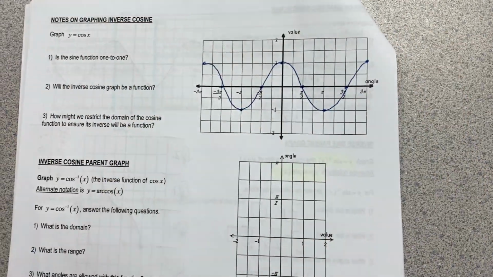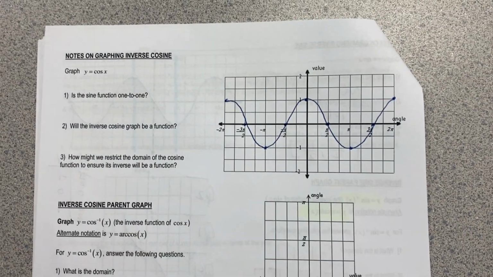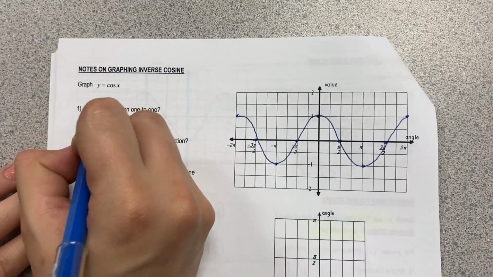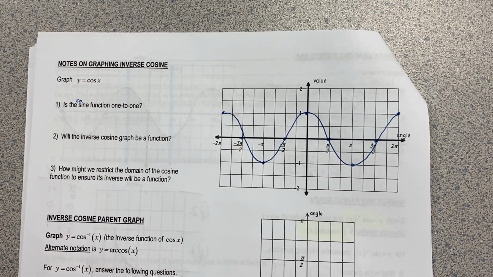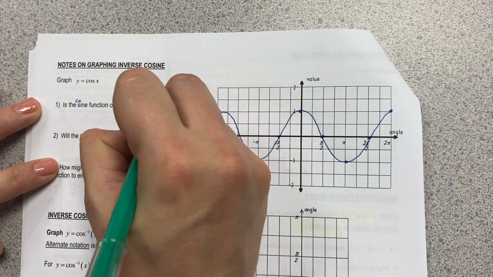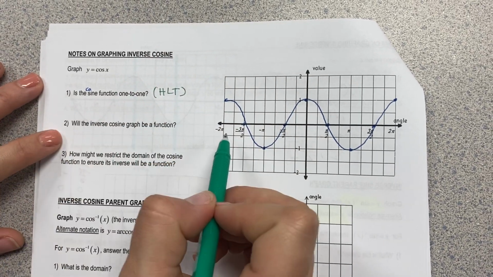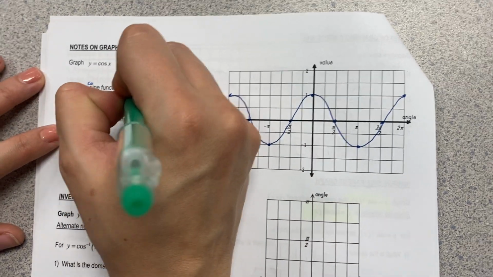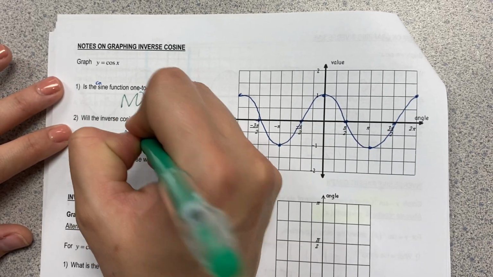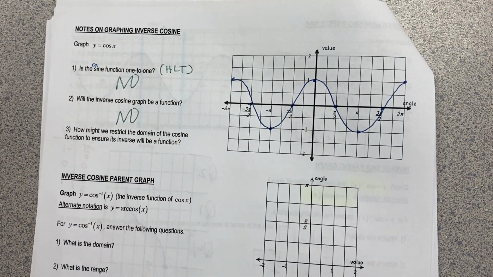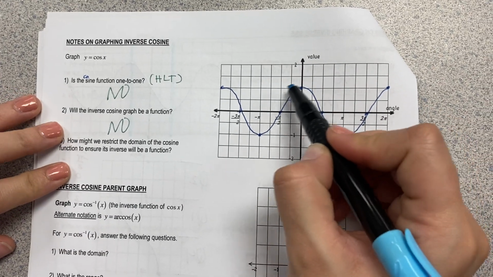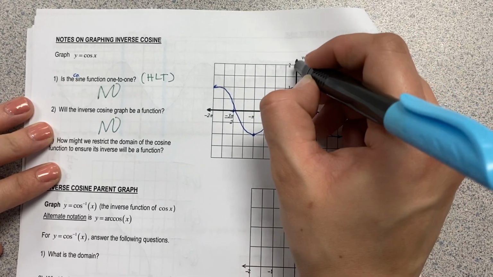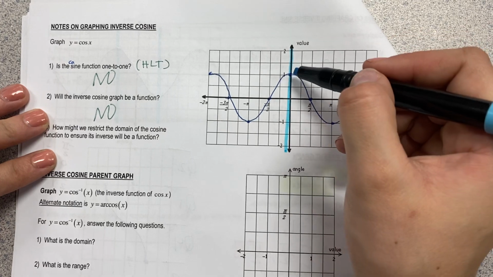Okay. There is cosine. Ooh, this says sine. It should say cosine. Is cosine one-to-one? Does it pass the horizontal line test? No, which means it's not a function. So let's restrict the domain. Again, I can't do anything over here because it's going to hit more than once. So let's chop it off here.